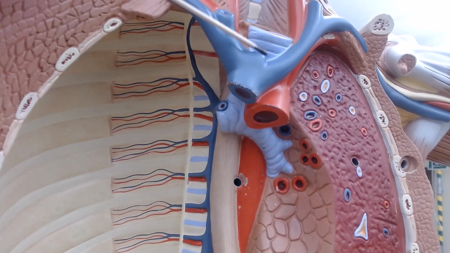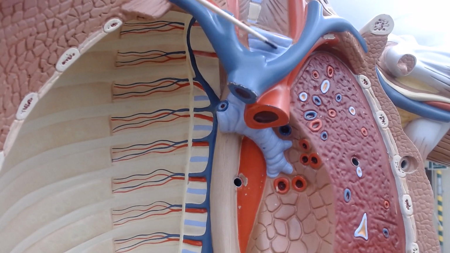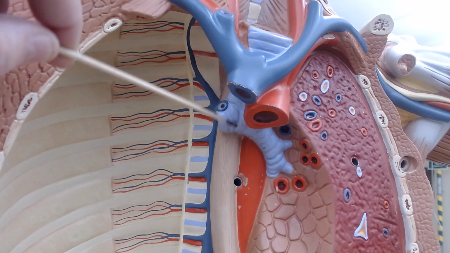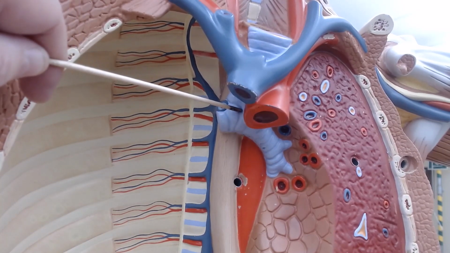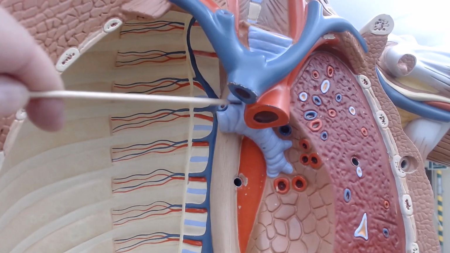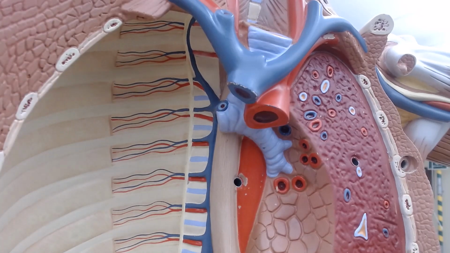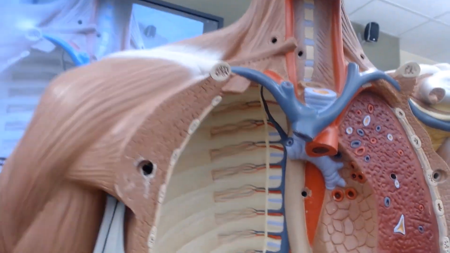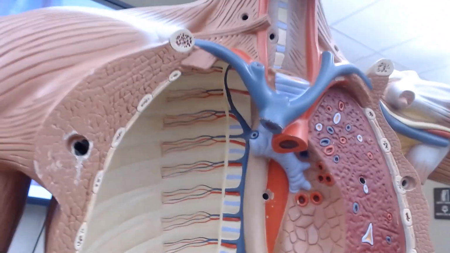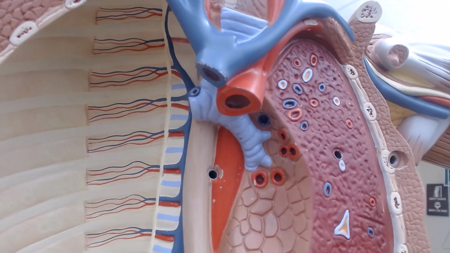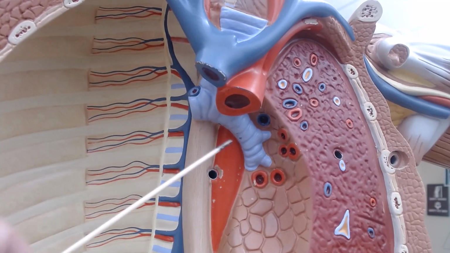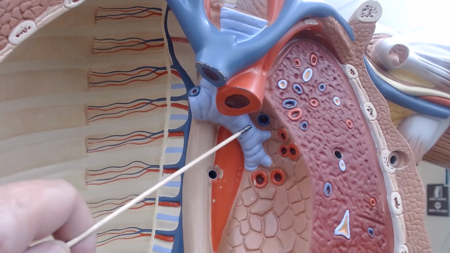So here we see the trachea, which is part of the respiratory system. Now, the trachea, I can see a little bit of it right here, but right here it's going to bifurcate or split. I don't see a whole lot on that side because it's actually stuck on the back of this, which I won't ask you for there. But at this bifurcation, the trachea is going to split right here into the right and left primary bronchi.